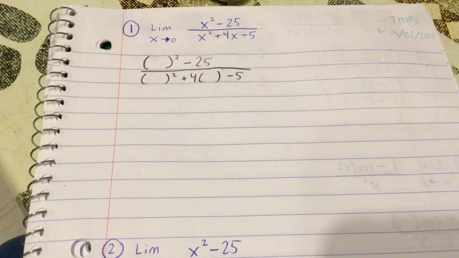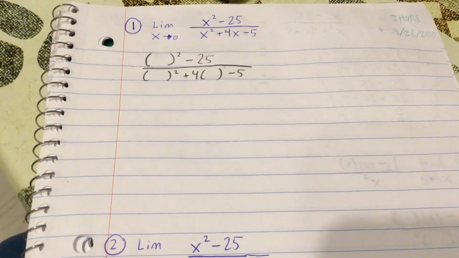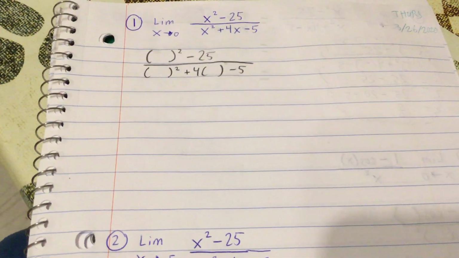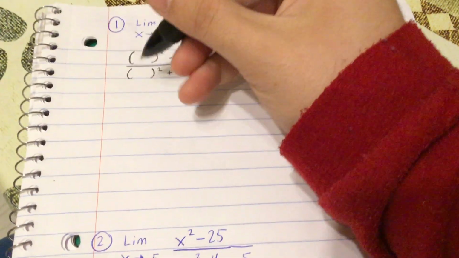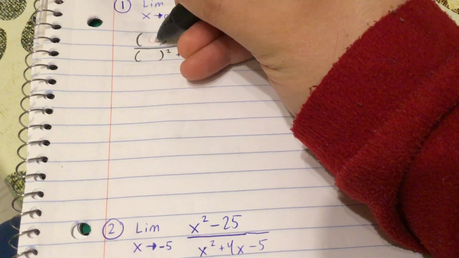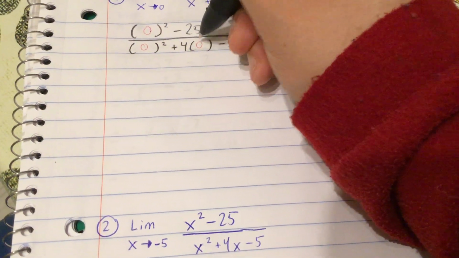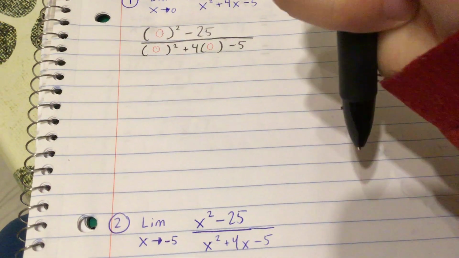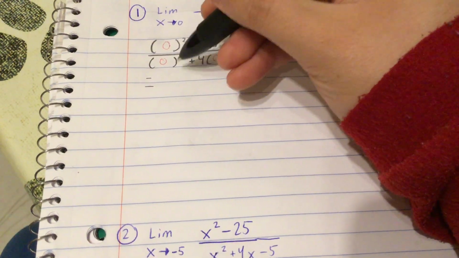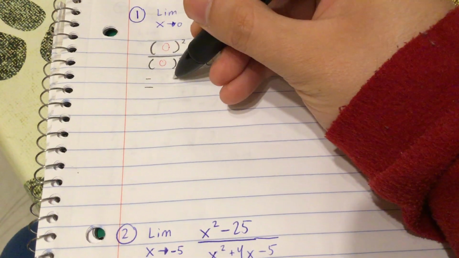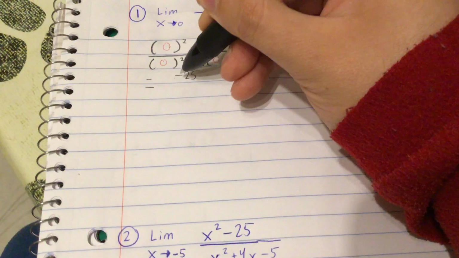The limit as x approaches 0 of (x squared minus 25) over (x squared plus 4x minus 5). Well, when in doubt, your first move should be direct substitution. So I'm always going to do that. If I plug in x equals 0, oh man, 0. But you never know. So I'm going to plug it in, and 0 squared is 0. 0 minus 25 is, oh, you mean to tell me it's not 0 over 0? Oh, thank God.